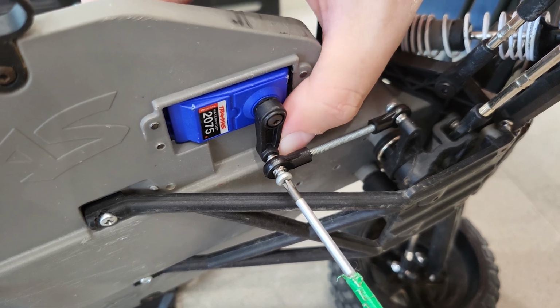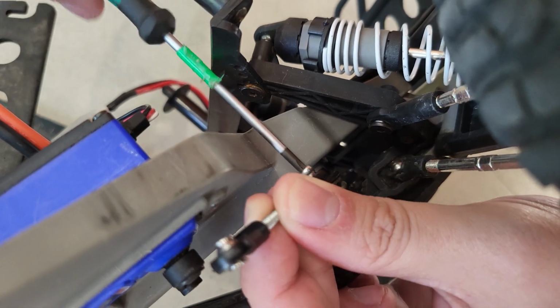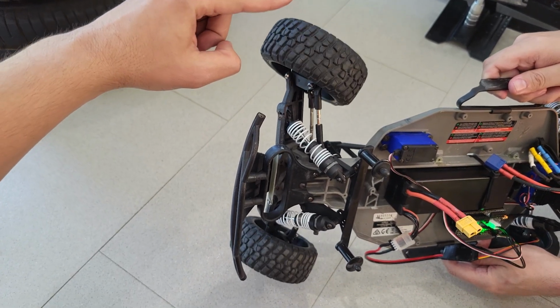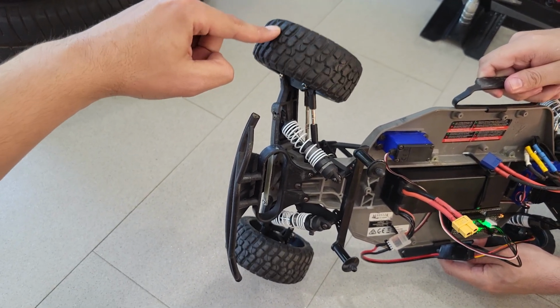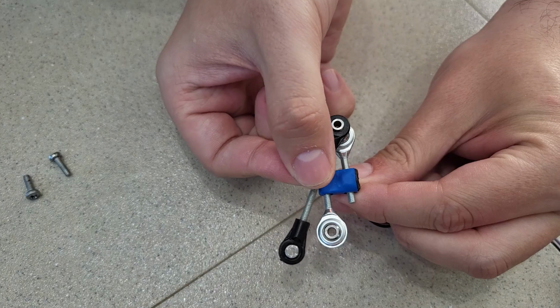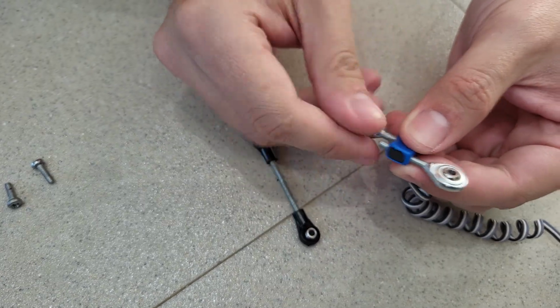Remove the original link and make sure that your servo saver is completely loosened so the steering mechanism does not have any mechanical resistance and it's free to move. The length of the sensor can be adjusted from 28 to 51 mm without requiring additional modifications.